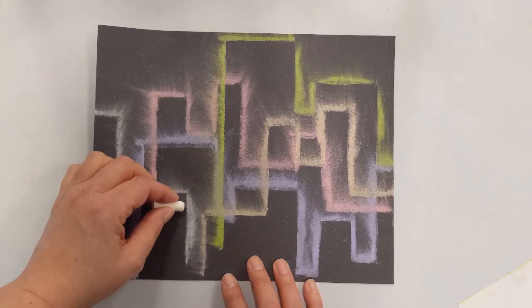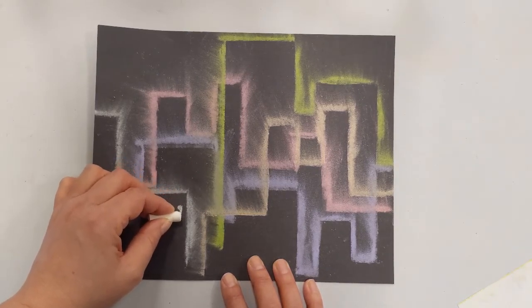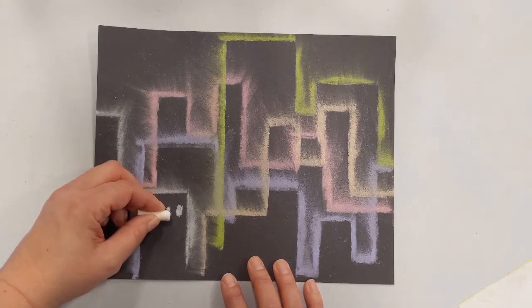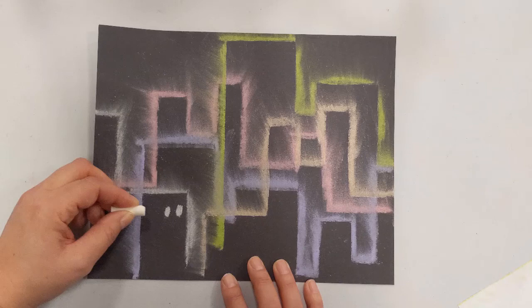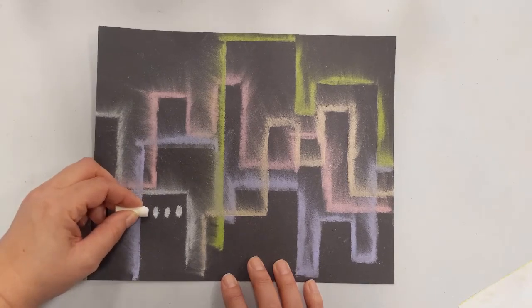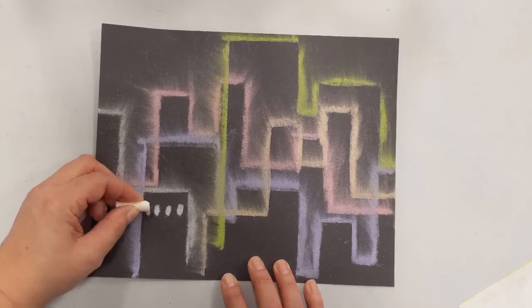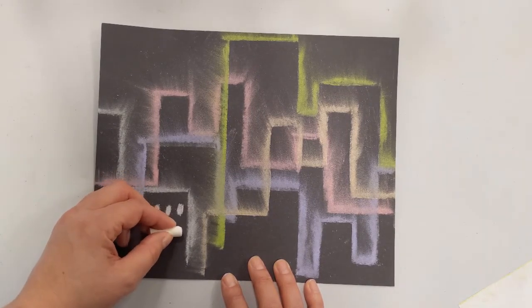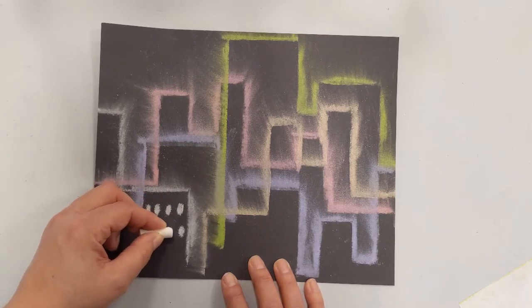So I'm just going to start with a row. I'm just going to squiggle. That looks almost like a square. And just start making rows of little tiny windows. That doesn't really look much like squares. It kind of looks like ovals almost, but that's okay. It does not have to be perfect. And in fact, it's better if it's not perfect.